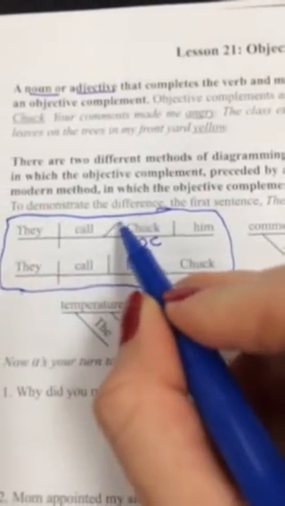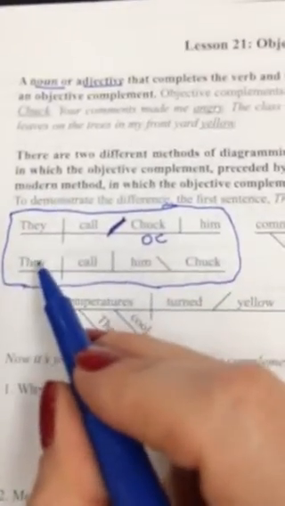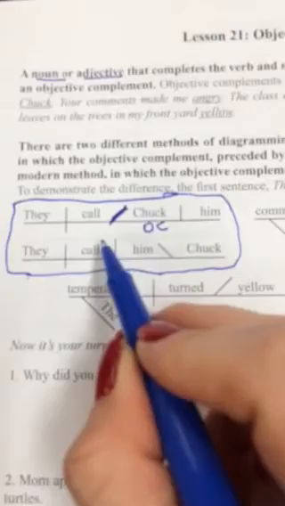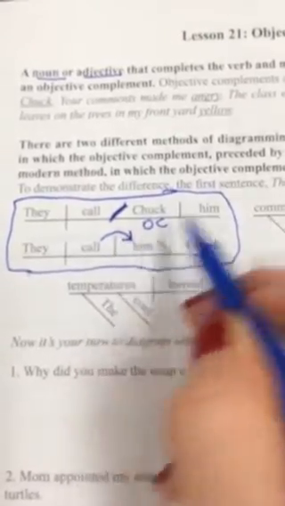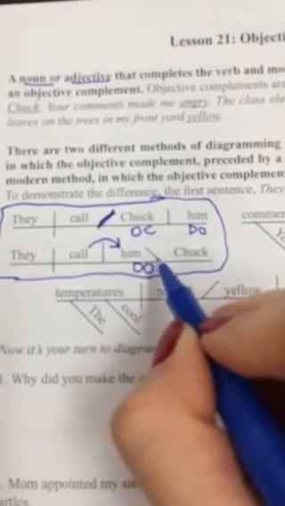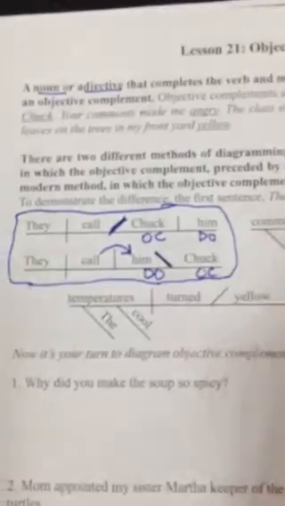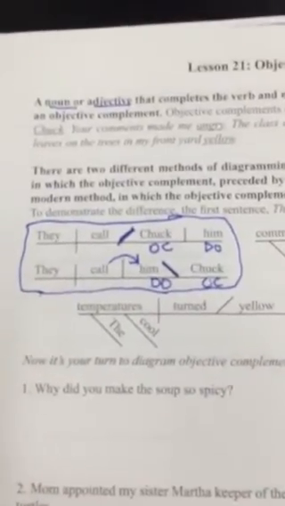Now this is one way you can do it, right next to the verb with the slash line this way. The other way you can do it is they call, you do the straight line, and here's the direct object, just like here's the direct object here, and then the object complement is here with the line. Personally, I prefer this way. I think it keeps it organized, and I think it makes sense.